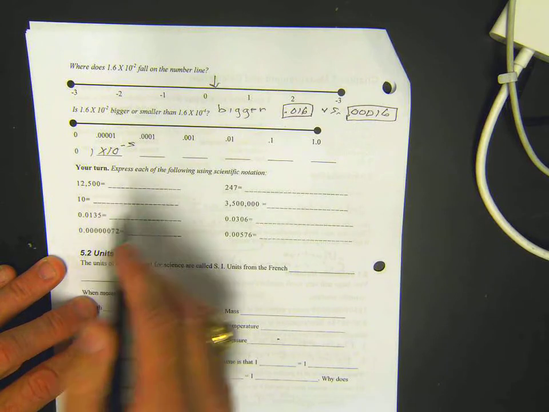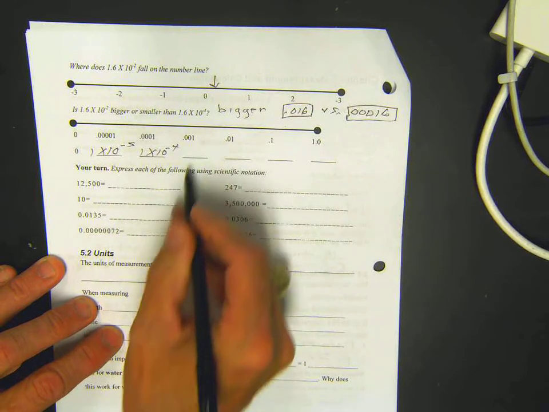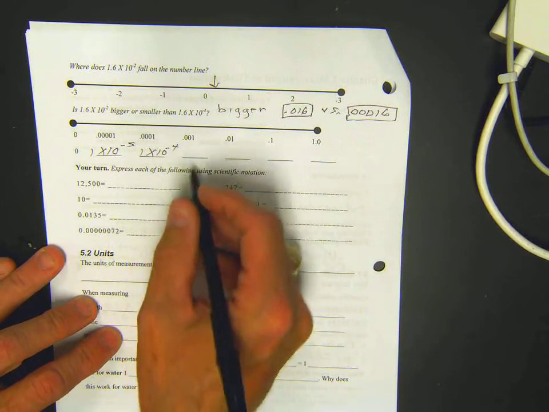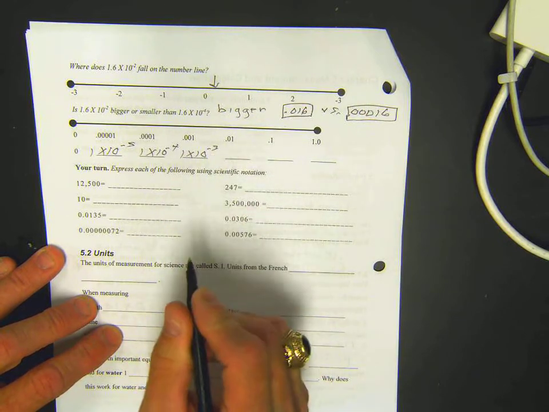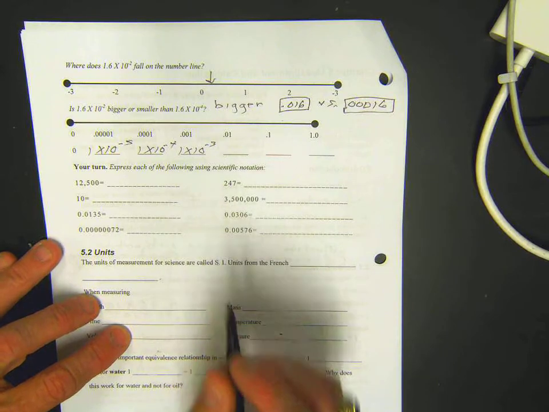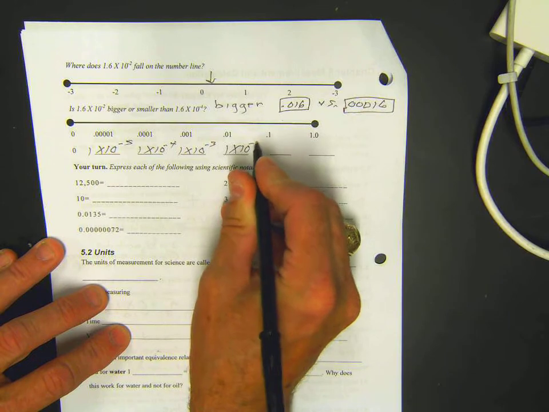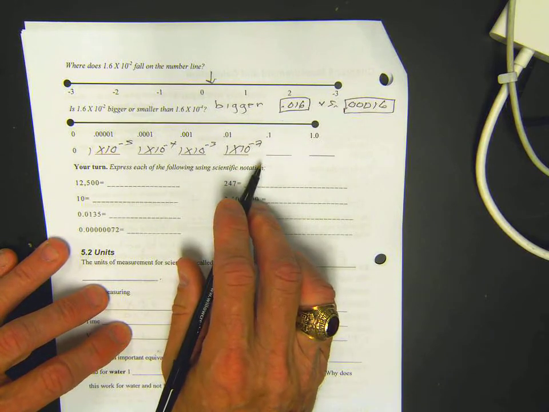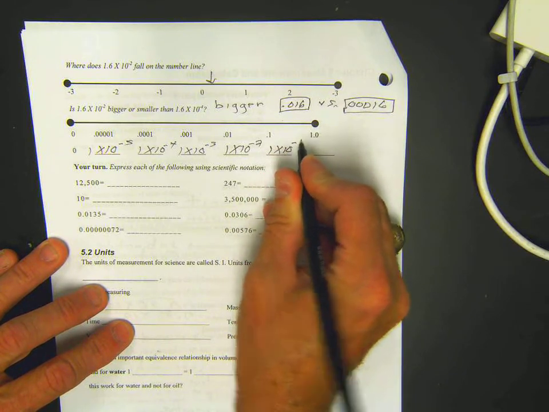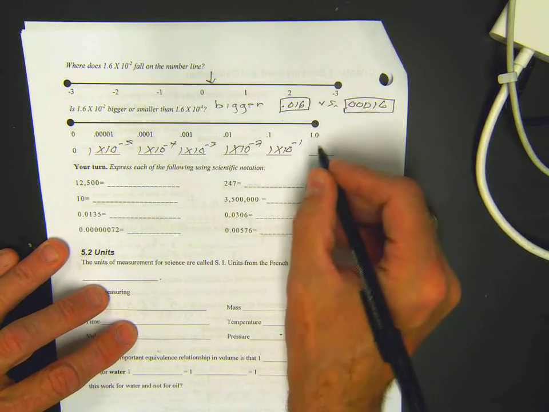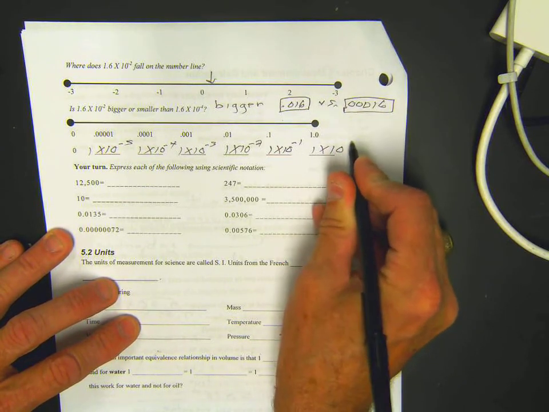That'd be 1 times 10 to the minus 4. 0.001 would be 1/1000th, or 1 times 10 to the minus 3. 0.01 would be 1/100th, which would be 1 times 10 to the minus 2. 0.1 is 1/10th, as you know, that would be 1 times 10 to the minus 1. And 1.0 is 1. You might remember this, the 10 to the 0 power. This would be 1 times 10 to the 0 power.